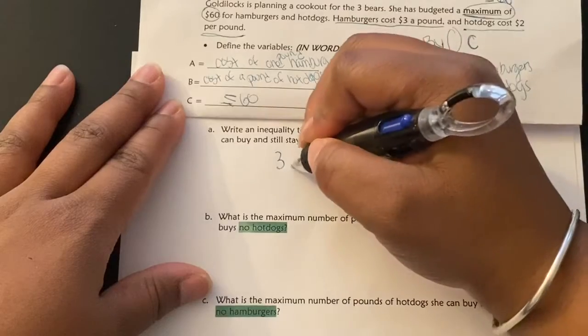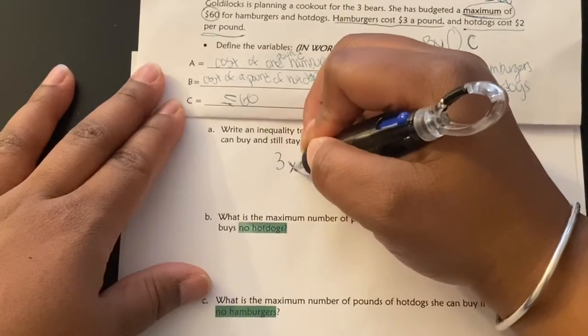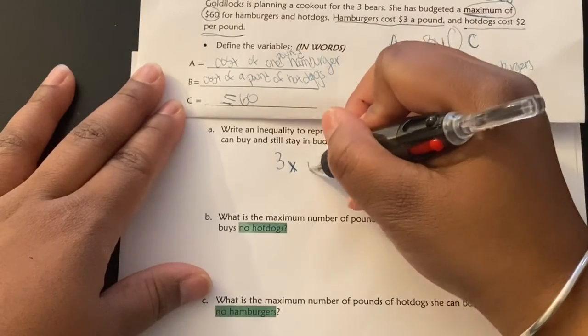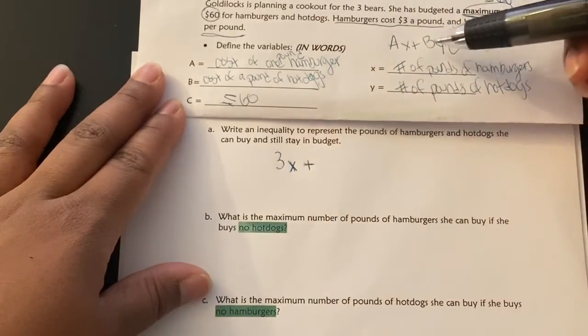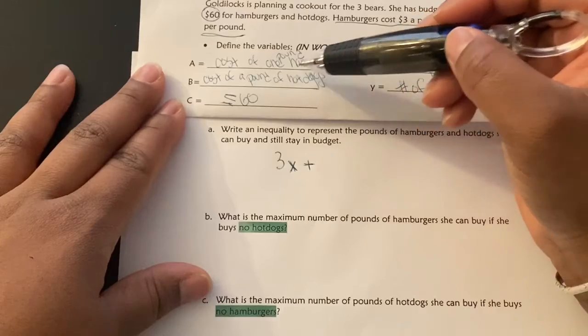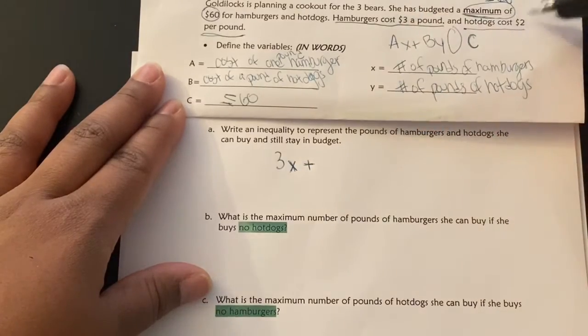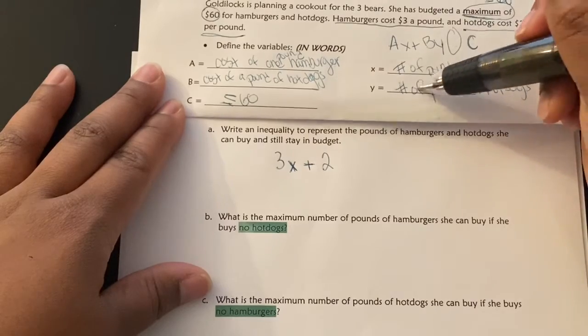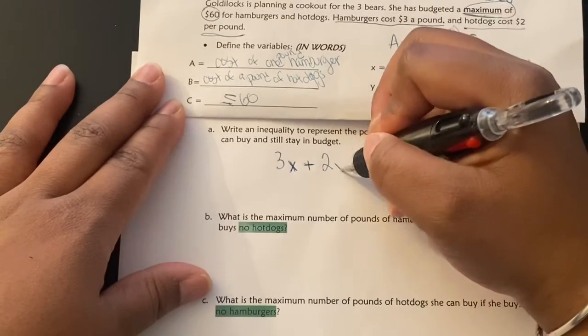We don't know that, so X remains an unknown. They didn't tell us how many pounds of hamburgers. Plus B, which is the cost of the pounds of hot dogs, which we know is $2, times Y, which is the number of pounds of hot dogs, which we do not know.